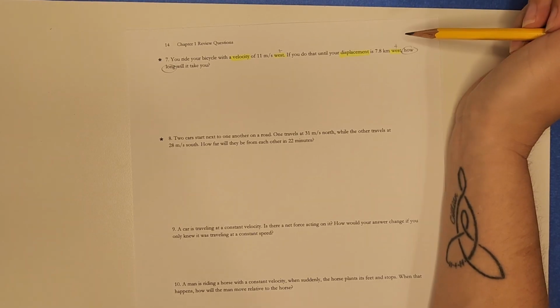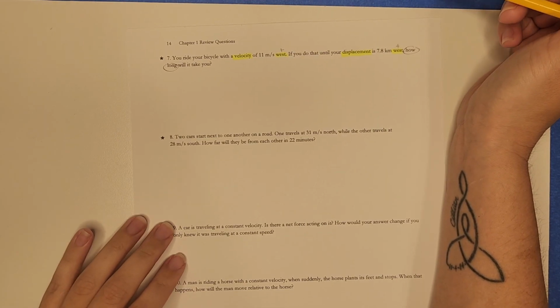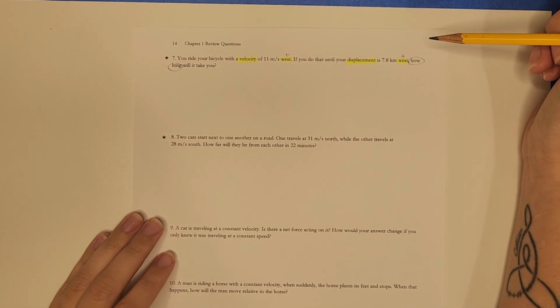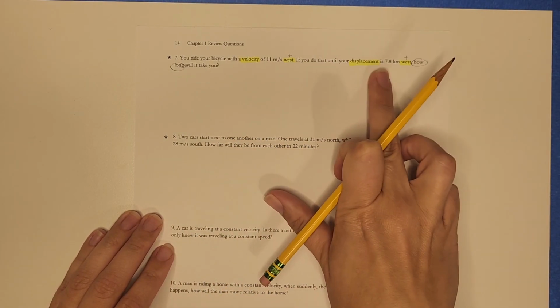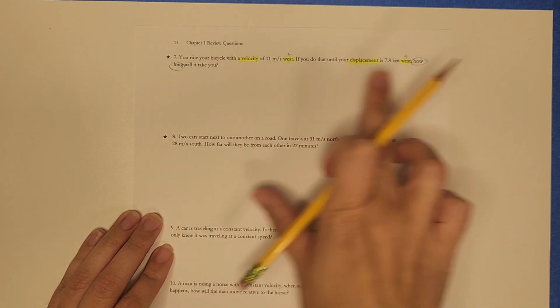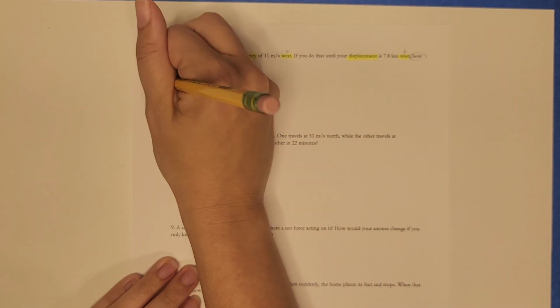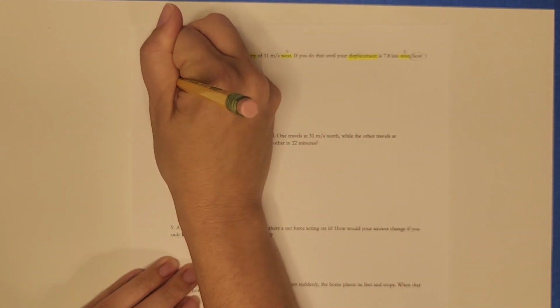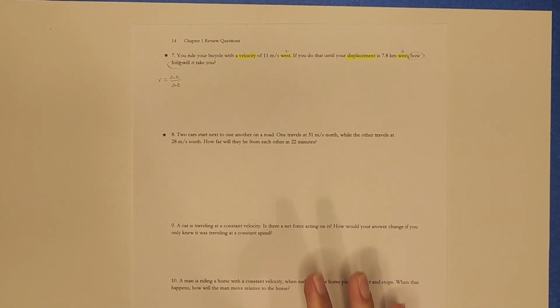So I'm going to look at what I'm given and decide what equation best solves this problem. Okay, I have velocity, I have displacement, and it's asking me for seconds. It's asking me for time. And so that's easily going to go right into our velocity equation. V equals delta x over delta t.